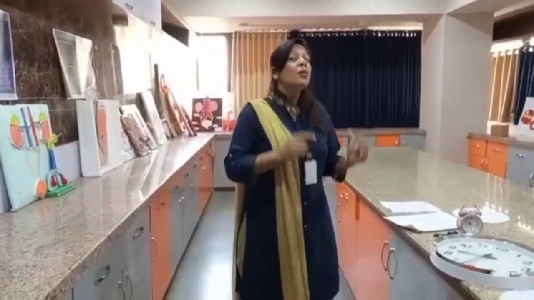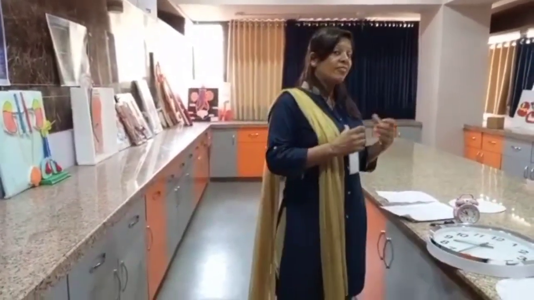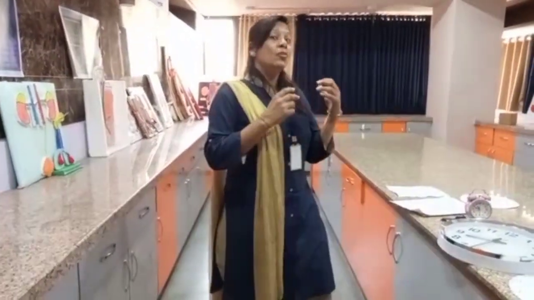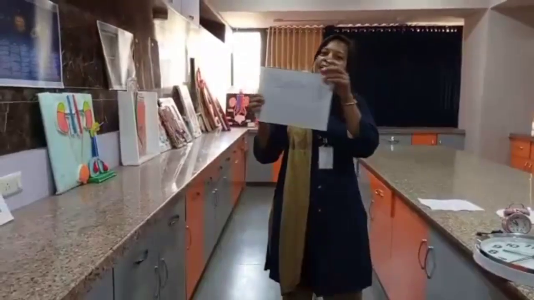So children, 1 minute equal to how many seconds? So 1 minute equal to 60 seconds. And 1 hour equal to 60 minutes. And 1 day equal to how many hours? So 1 day equal to 24 hours. Okay children, now measuring time.